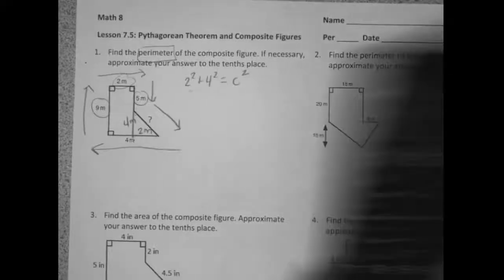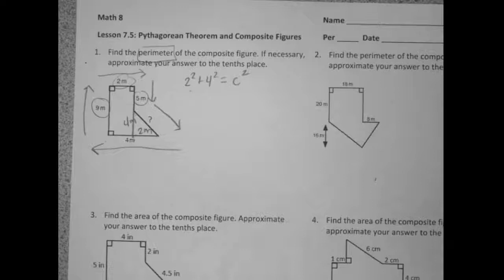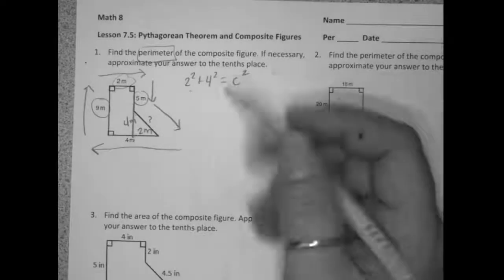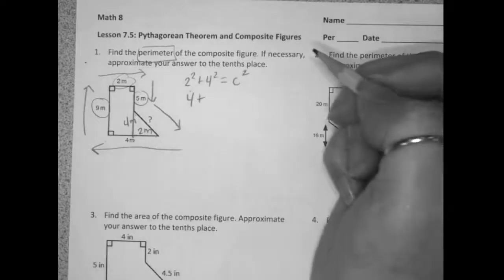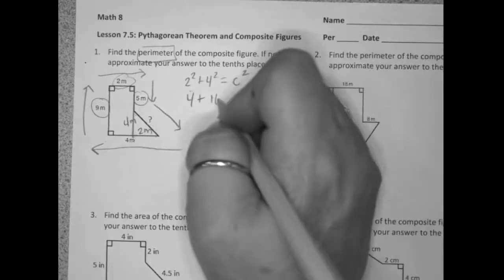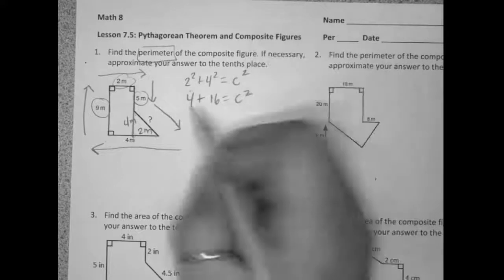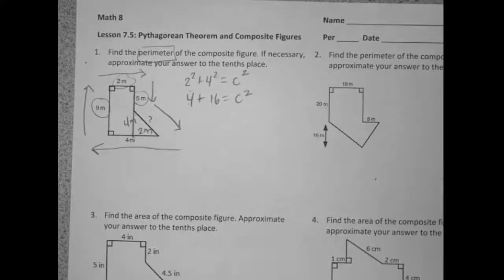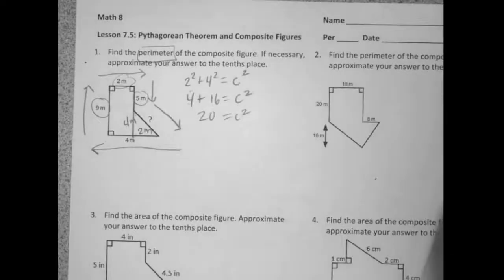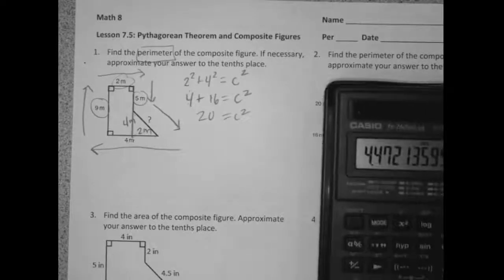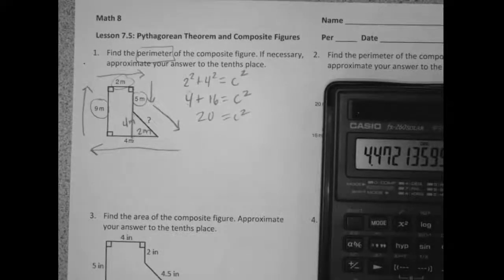So we're going to need to solve that. Let's go ahead and solve it. So what's 2 squared? What's 4 squared? What's 4 plus 16? So 20 equals c squared. Do I know what this is? Is 20 a perfect square? So if I take my square root, it becomes what? 4.47.